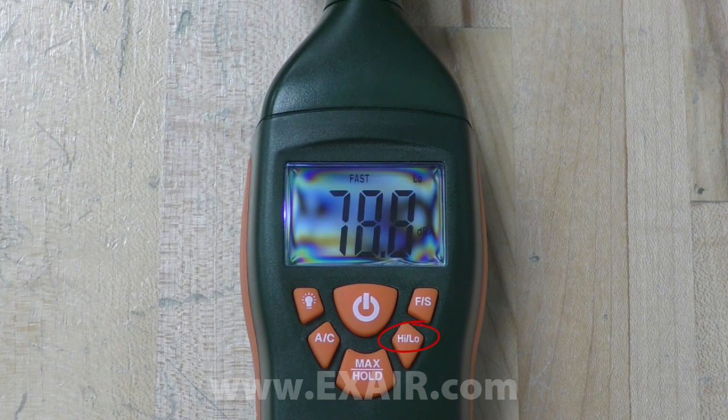The high-low is going to be your range selection. If the measurement is in the range of 35 to 100 decibels, use the low range. If the measurement is between 65 and 130 decibels, use the high range. For anything in between 65 and 100, you can use either.